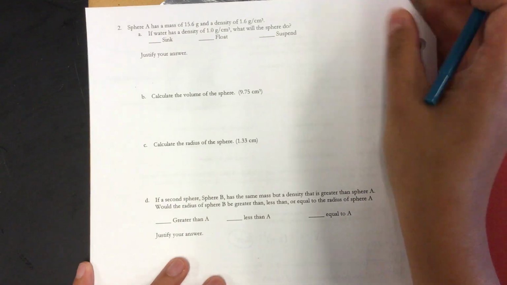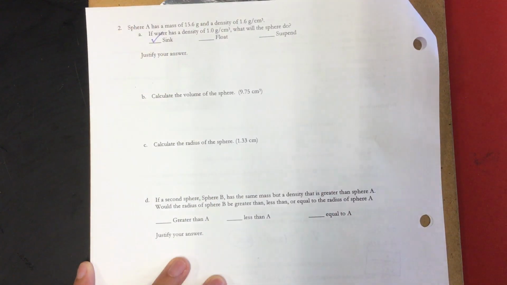For the same reason, 2A also sinks. Its density is 1.6 and water's density is 1. So its density is greater than water and it will sink.